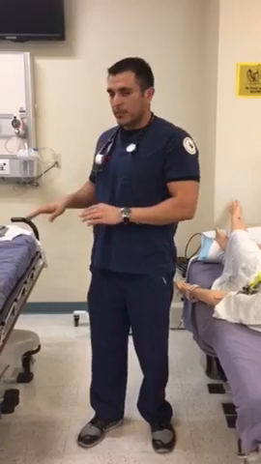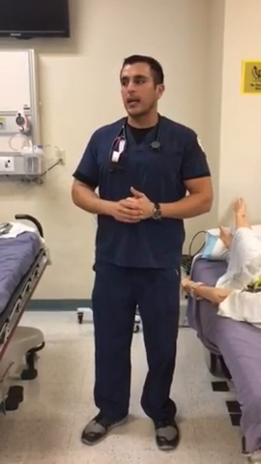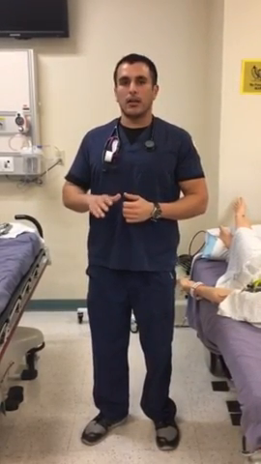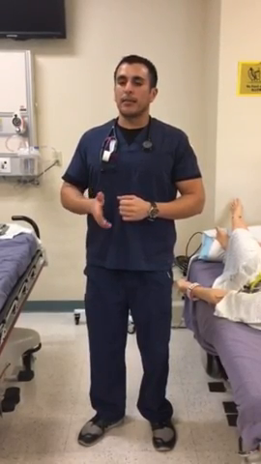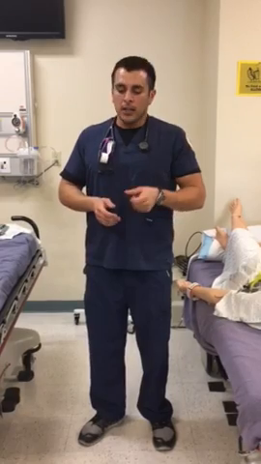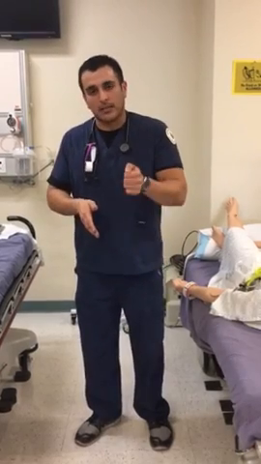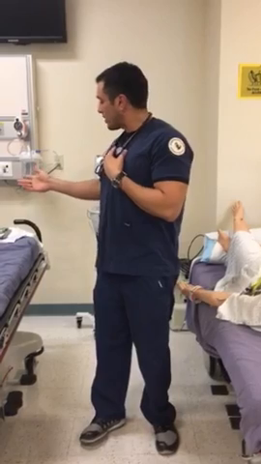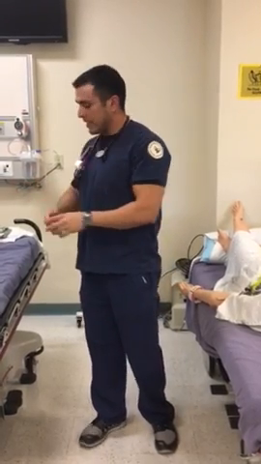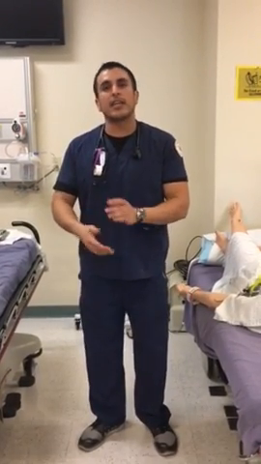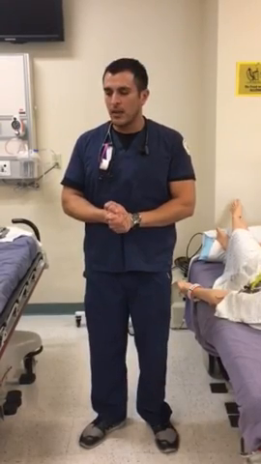Blade sizes that I typically see used are 3, and I also usually see the Mac blade used. The difference between the Mac and Miller is that the Mac goes into the vallecula and displaces the epiglottis indirectly, while the Miller, the straight one, goes under the epiglottis and lifts it directly. The maximum time that I would want to be away from oxygenating, so each attempt that I would take, is no longer than 30 seconds.